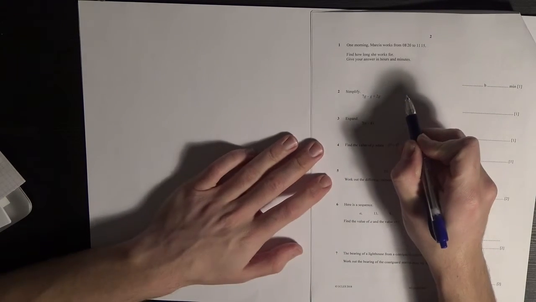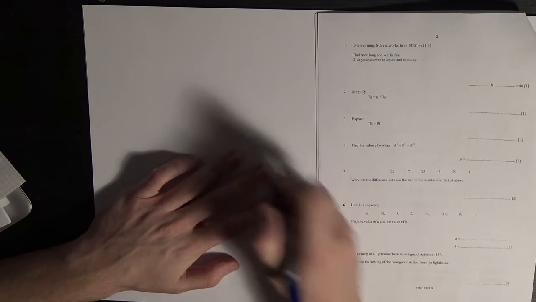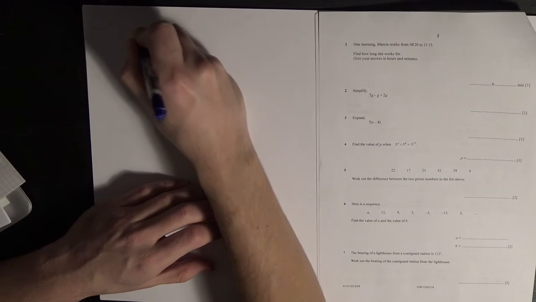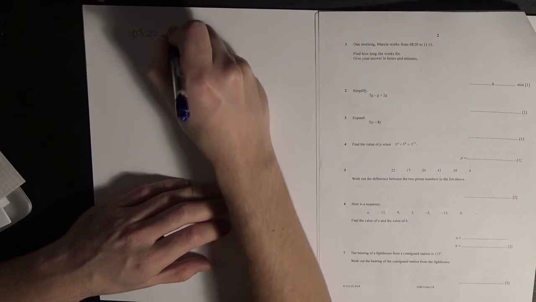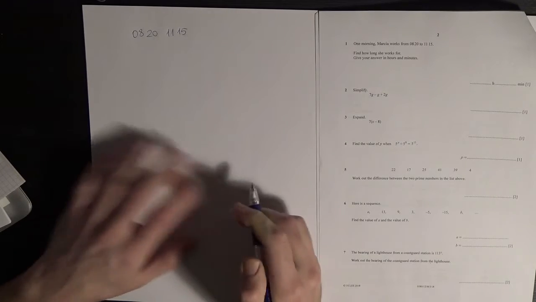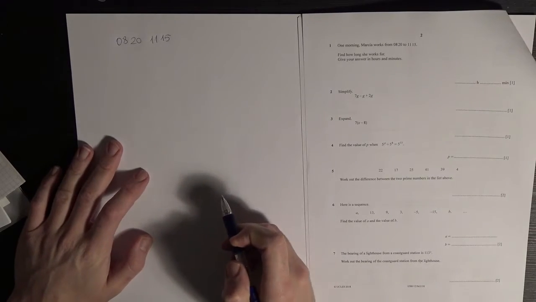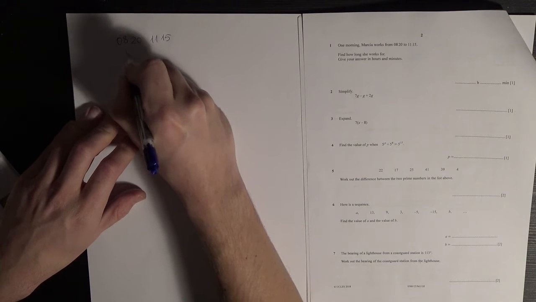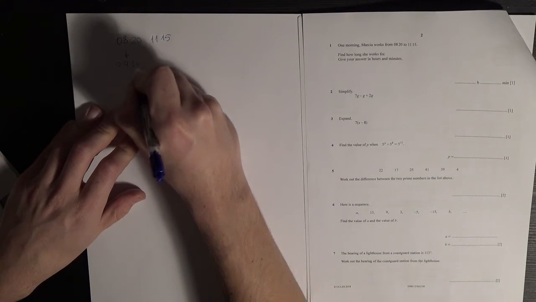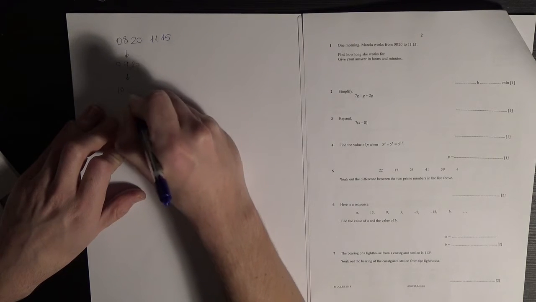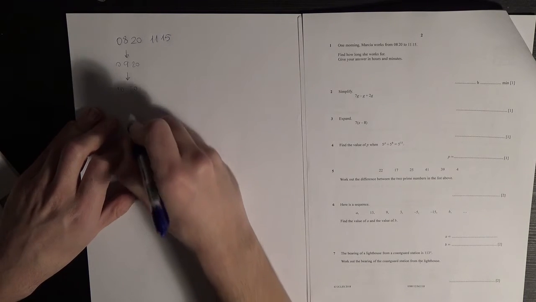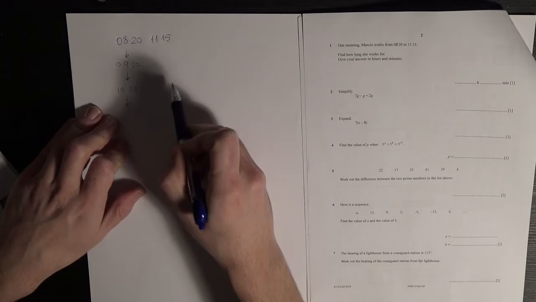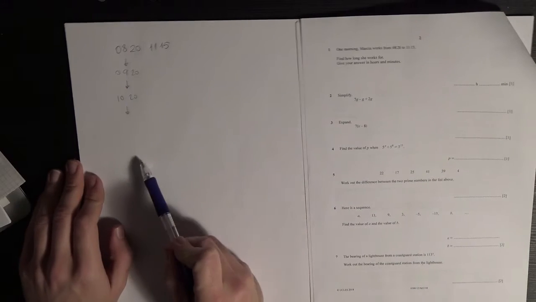First question is about timing. One morning Marcia works from 8:20 to 11:15. There are many ways to do it, but I'll try to break it into parts. From 8:20 to 9:20, 1 hour, 9:20 to 10:20, 2 hours, right? 10:20 to 11:15 is not a full hour, right?